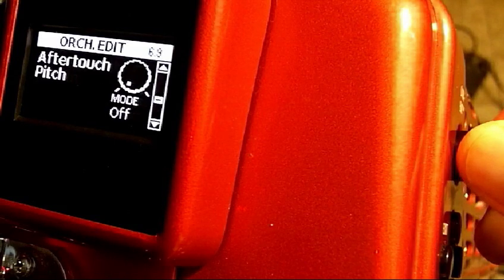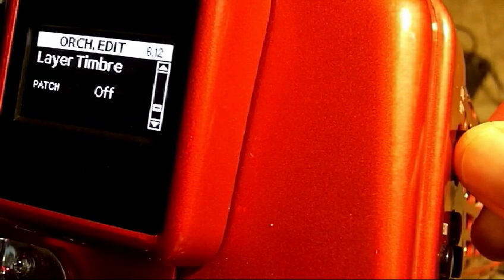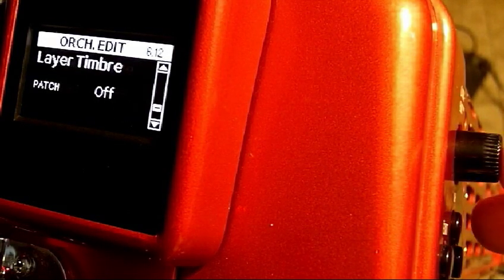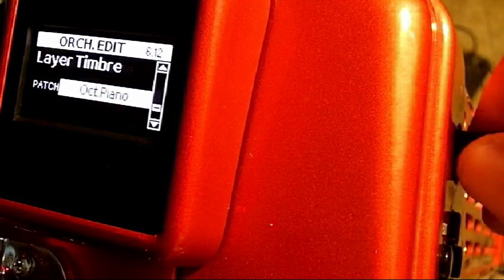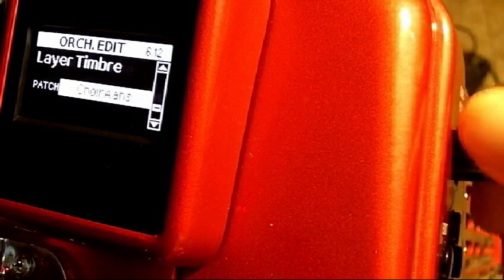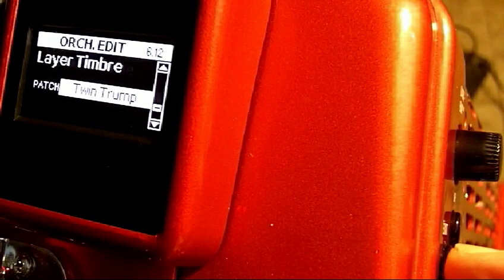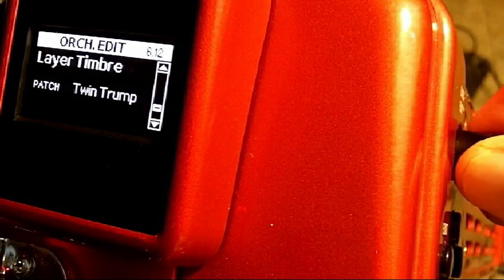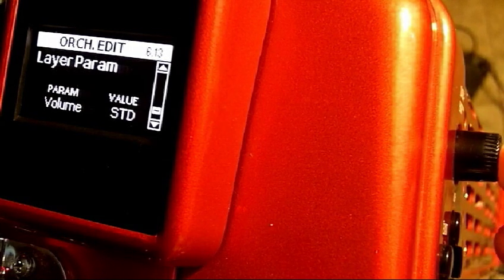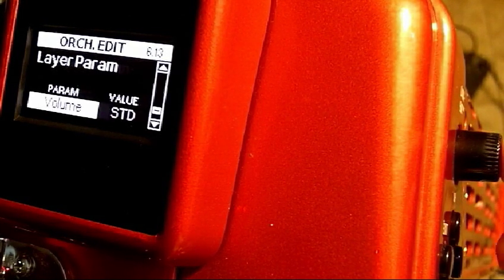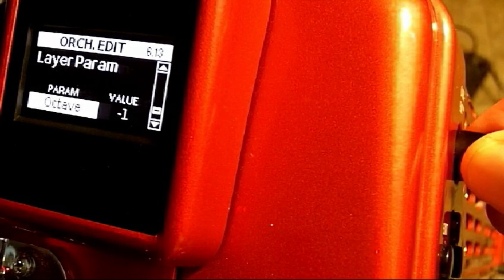But now I want to go to the patch, to the timbre, add a new timbre, which will be the twin trumpets. So I've selected twin trumpets as the second voice. The volume I'll keep standard so it fairly well matches the trombone.